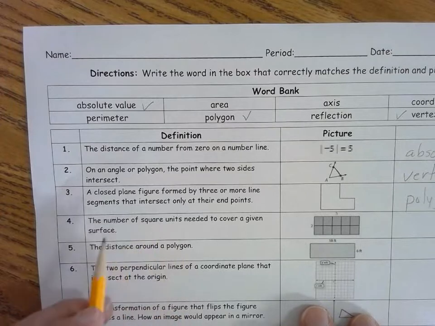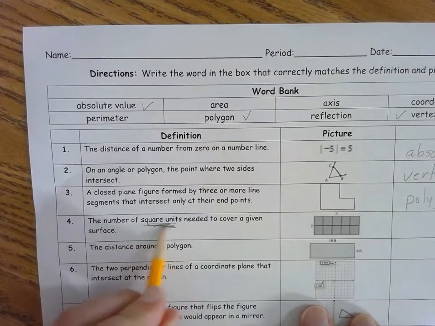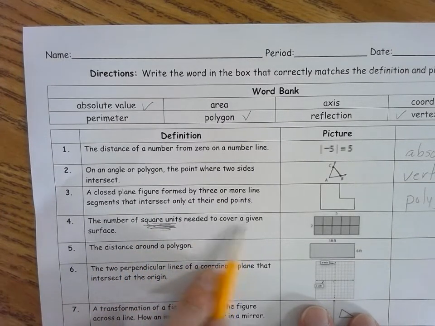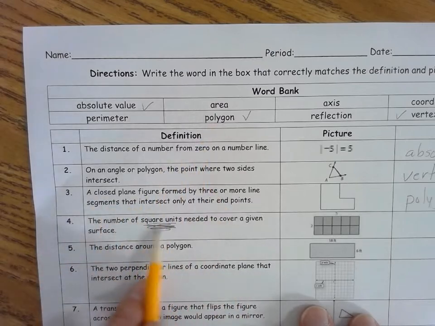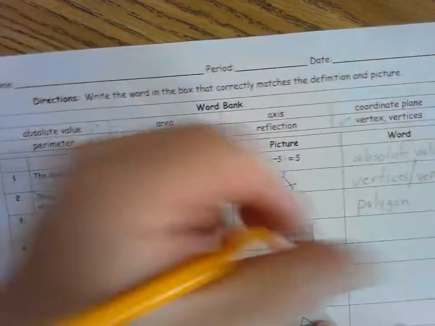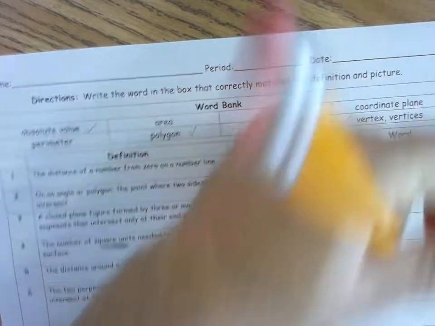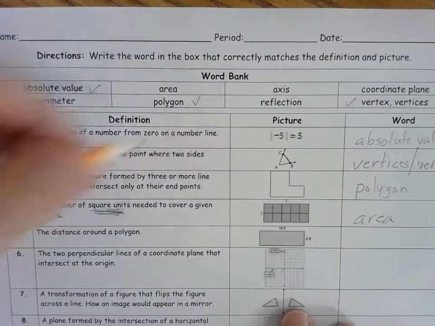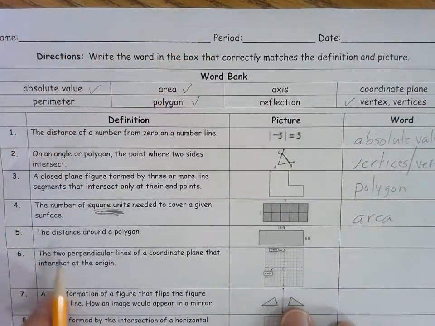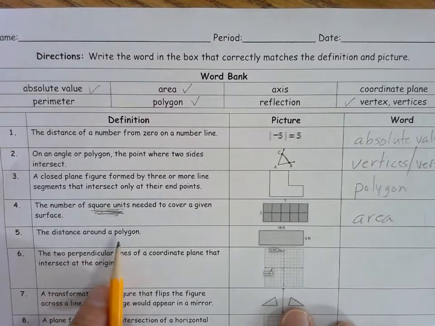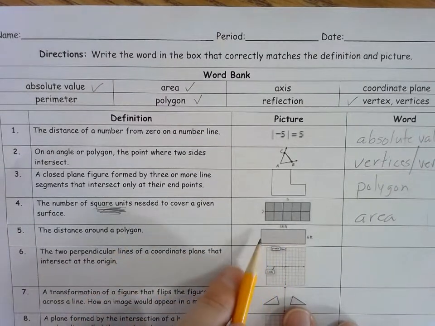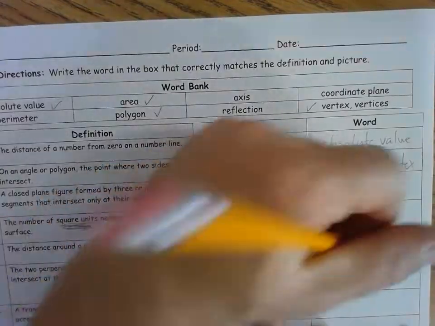That's your key there, square units needed to cover a given surface. Square units, we're talking about area. Okay, so that's area. The distance around a polygon, the distance you travel around a shape, we're talking about perimeter.